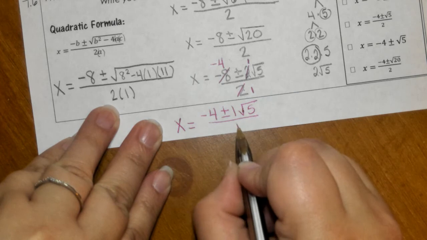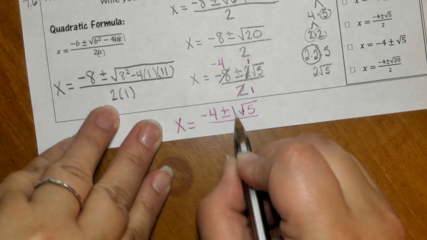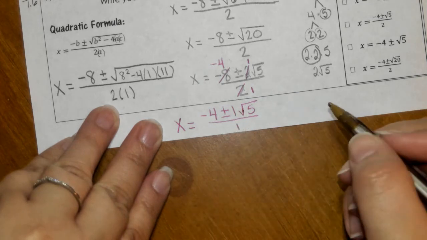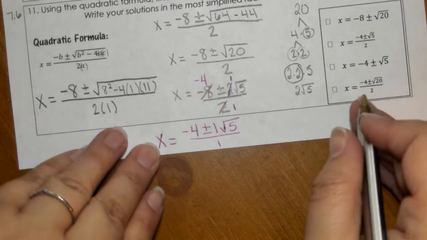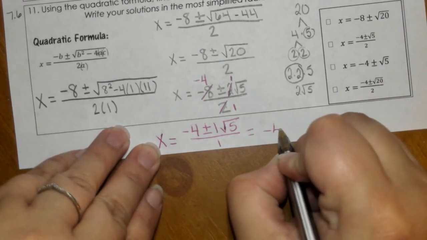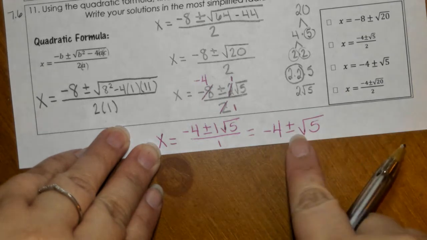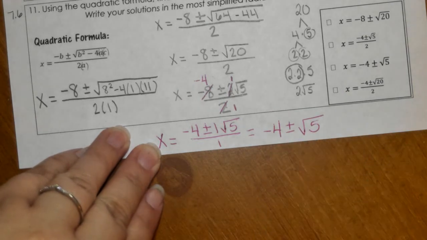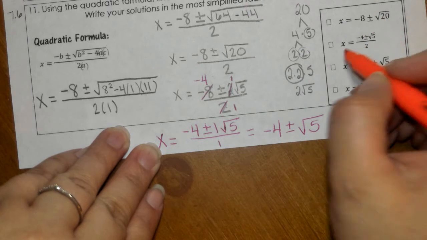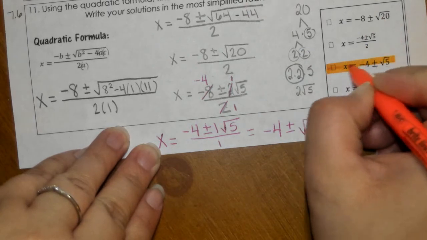But all of these 1's right here, if it's in front of the radical or at the bottom of the fraction, you don't need them. Okay? So my final solution is negative 4 plus or minus the square root of 5. So that would have to be the third choice. Oops, I just threw that across the desk.